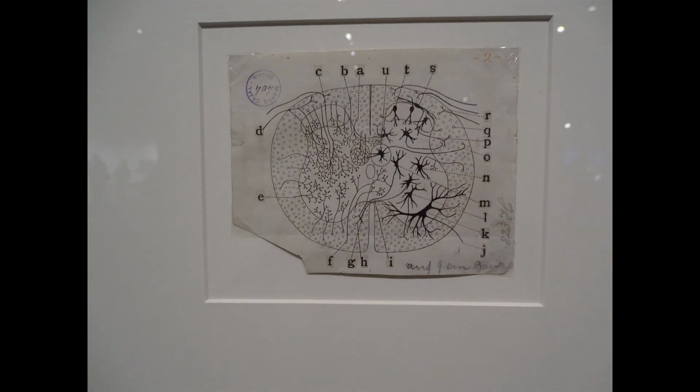This drawing you can see on the right shows that the neurons are separate from each other. This is correct, and Ramon y Cajal knew that this was correct and supported this hypothesis, which was known as the neuron doctrine. This is the reason Ramon y Cajal won the Nobel Prize.